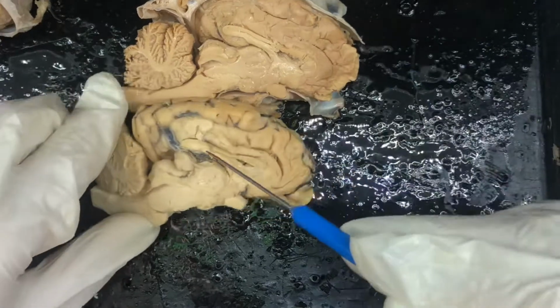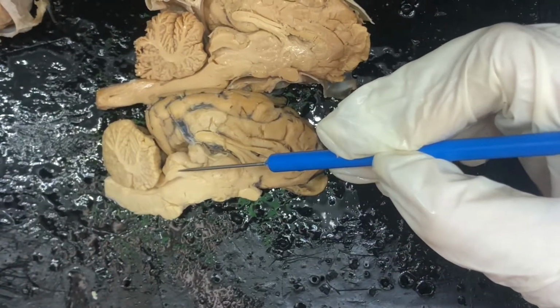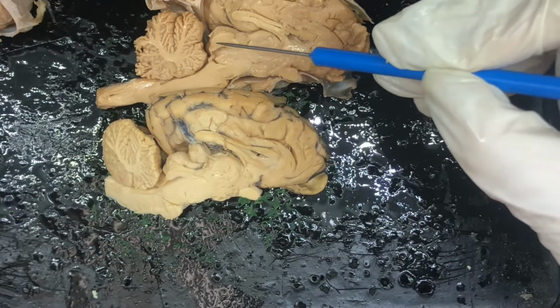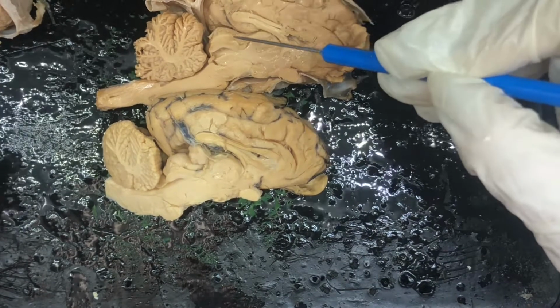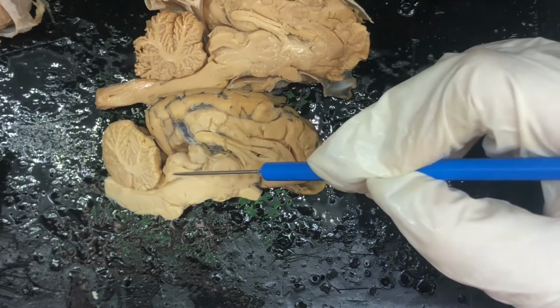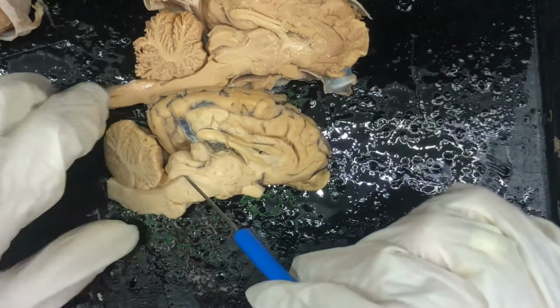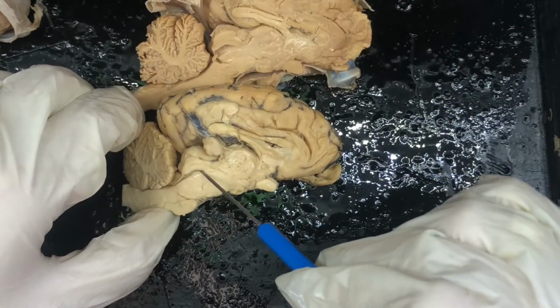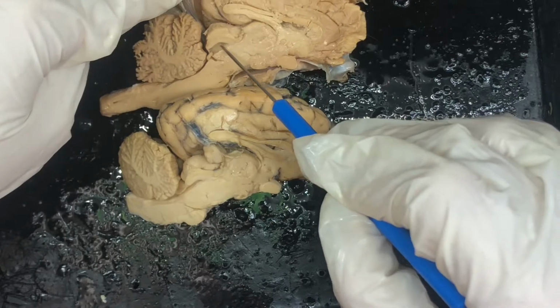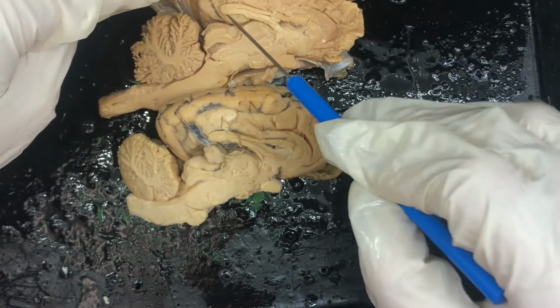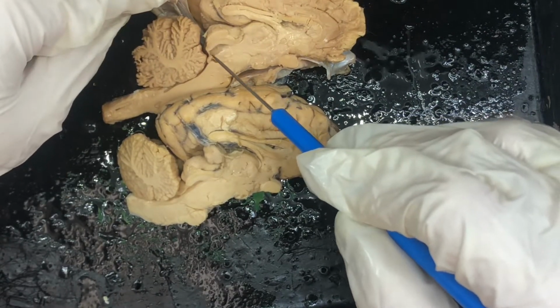So the lamina quadrigemina is right here, just below the superior and inferior colliculus. So here's the lamina quadrigemina, and the cerebral aqueduct is the tiny little opening right there. So cerebral aqueduct and lamina quadrigemina right here.